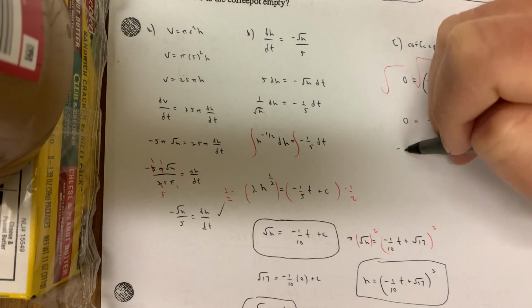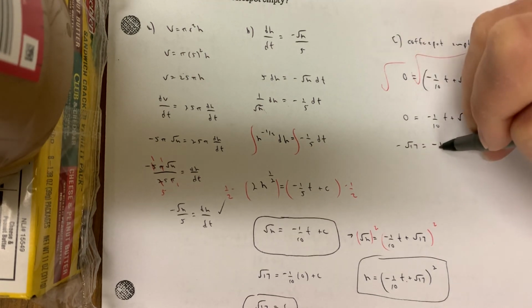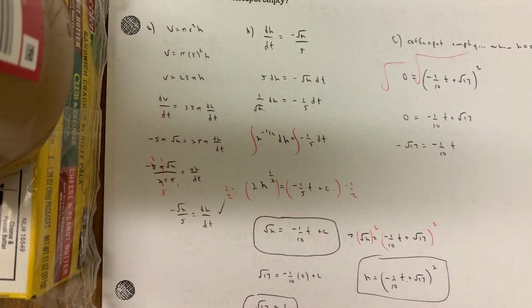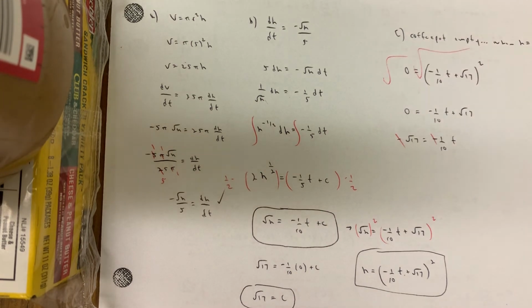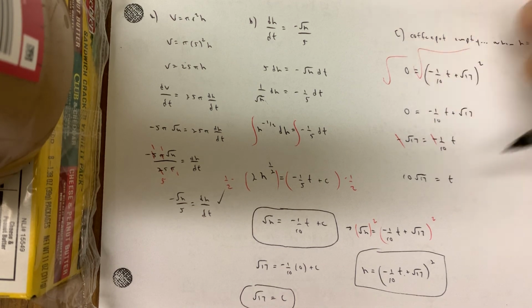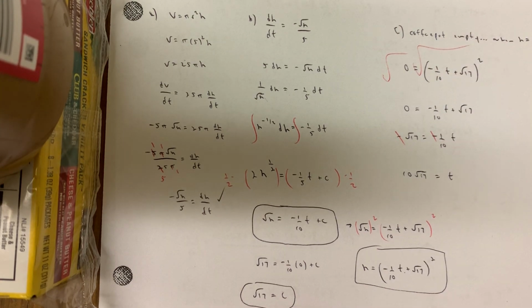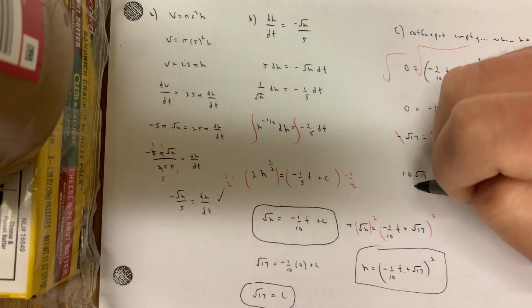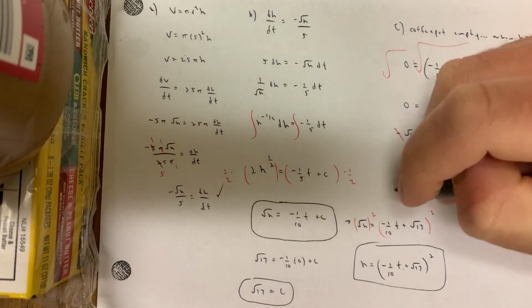All right, subtract radical 17 from both sides. Divide by negative 1 on both sides. Then divide by 1/10 on both sides, or multiply by 10 on both sides. So 10 radical 17 equals t. Units! I need units. I think t is in terms of seconds, so make sure you got your seconds down there.